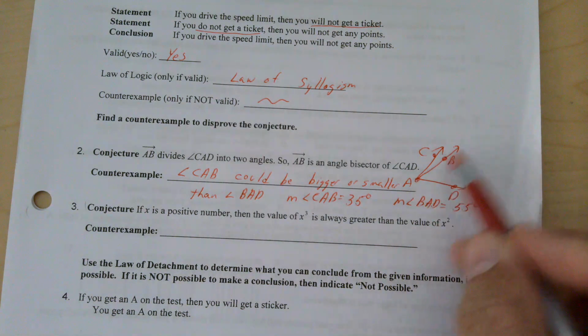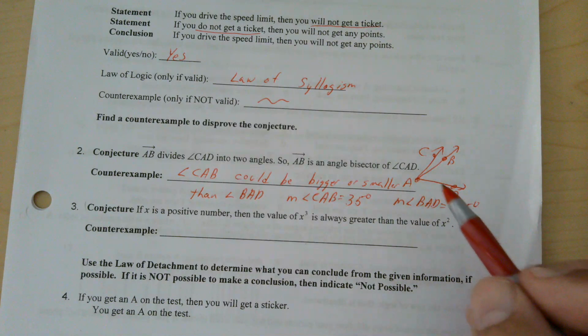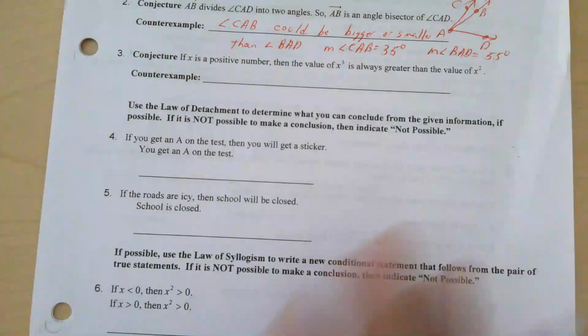That shows my angles that were basically, we took this and we divided this, but we don't have to necessarily divide it in half, okay? If it was an angle bisector, then we would create two congruent angles, okay?